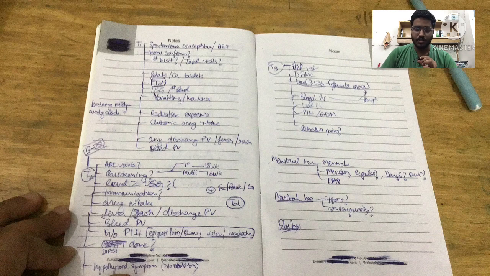Also, in case of abortion, you need to tell about when the baby was aborted and how the baby was aborted.